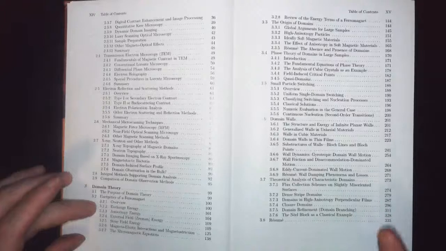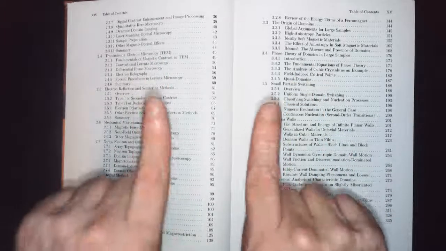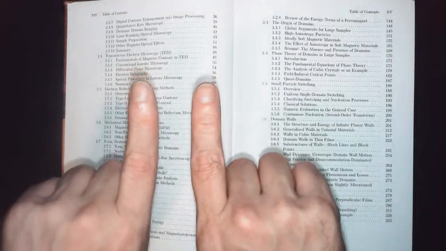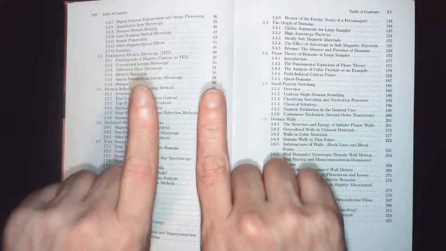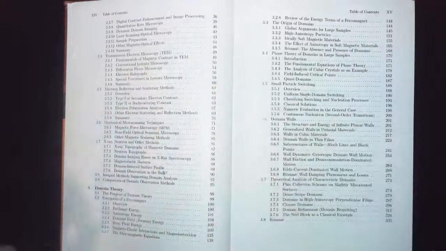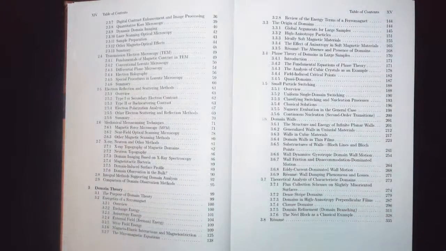We have that exchange energy, which I was saying previously. That exchange energy is the thing that keeps them aligned. It's like a little spring that keeps these neighboring magnetic moments of atoms pointed in the same direction instead of pointing in opposite directions like they want to. So that's the exchange energy. It's like a little spring.